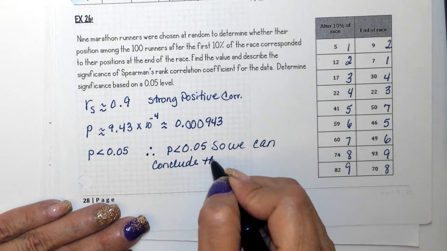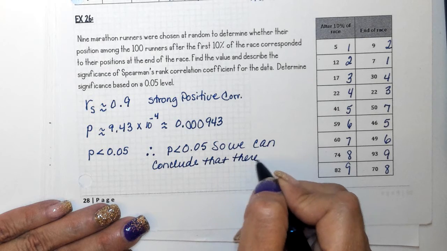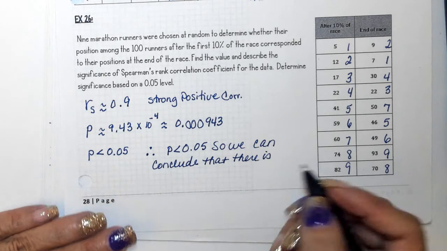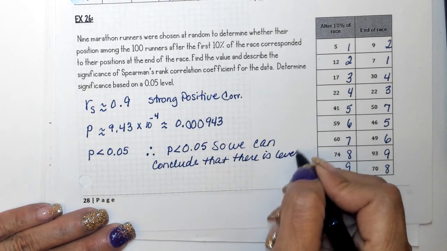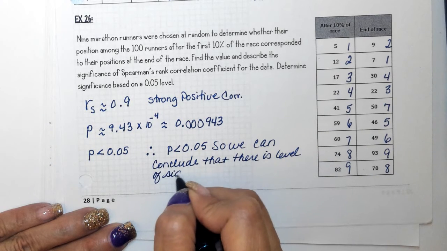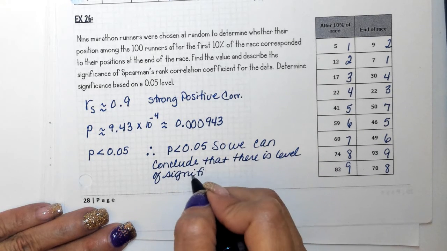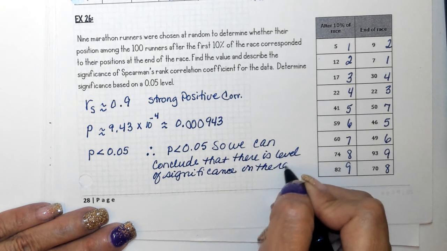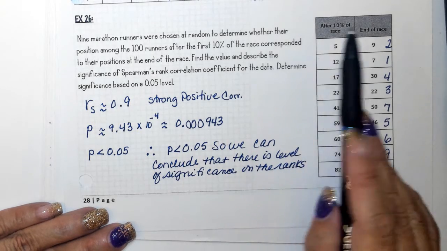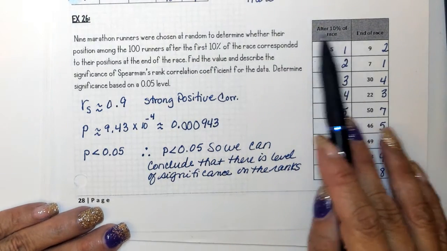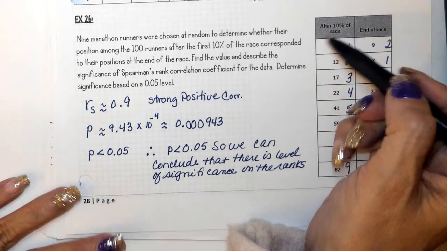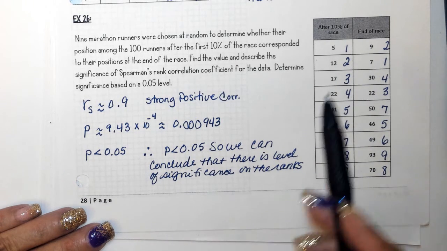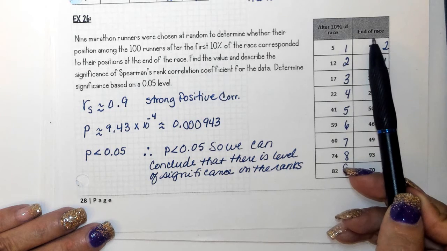That there is a level of significance, right, in the rank. There is a level of significance in the ranks. I'm going to go back and read one more time. It kind of throws you off because of this 10% right here, but just know that that's just like labeling what the X is. So there is a level of significance in the ranks at 10% of the race versus how they end the race.